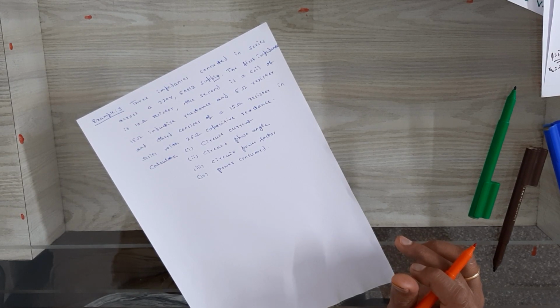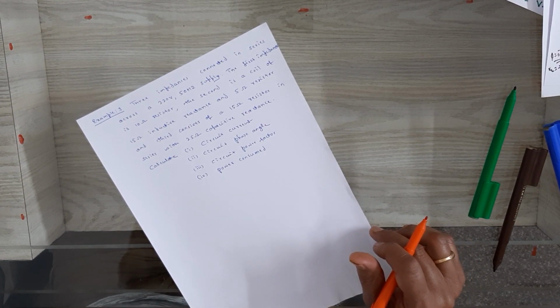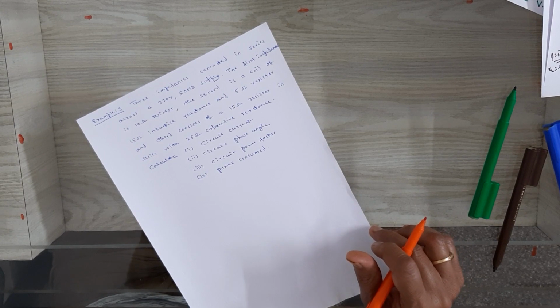The second is a coil of 15 ohm inductive reactance and 5 ohm resistor. And the third consists of a 15 ohm resistor in series with 25 ohm capacitive reactance. You read the problem carefully and accordingly draw the circuit diagram. He asks you to calculate the current, phase angle, power factor and the power consumed in the circuit.